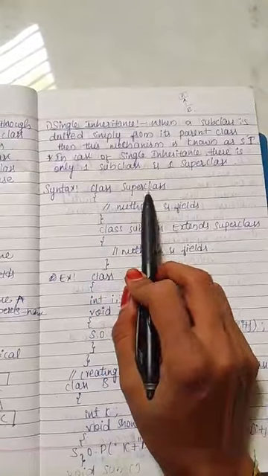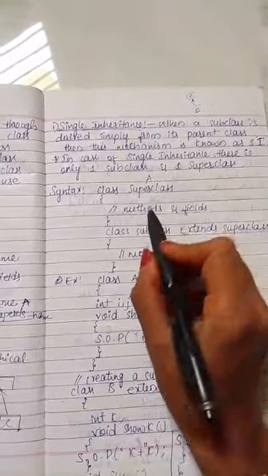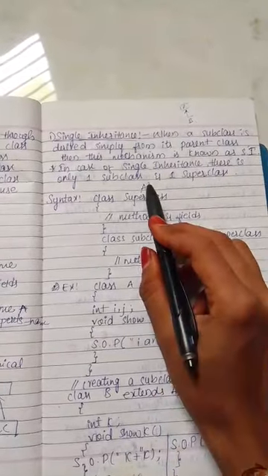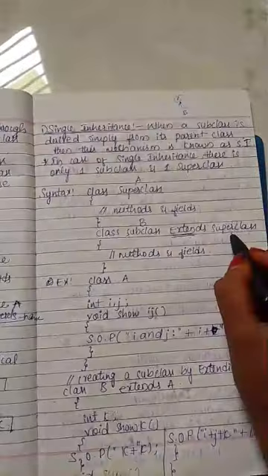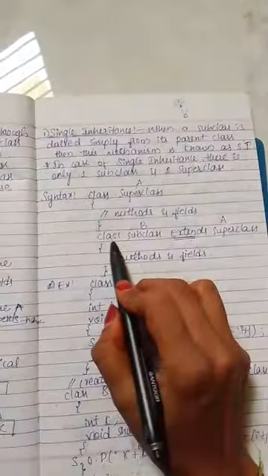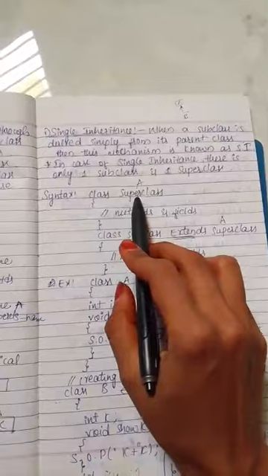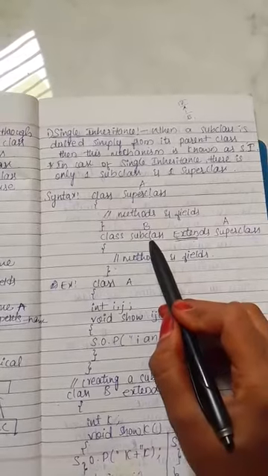And the syntax: class superclass, that can be A, for example, and some methods and fields in it. Class subclass, let us take the subclass as B. The extends keyword is very important in inheritance. Superclass, that is A. Class subclass B extends superclass, that is A. Some methods and fields in it, and close the brackets. This is the syntax of single inheritance. We have only one superclass and one subclass.